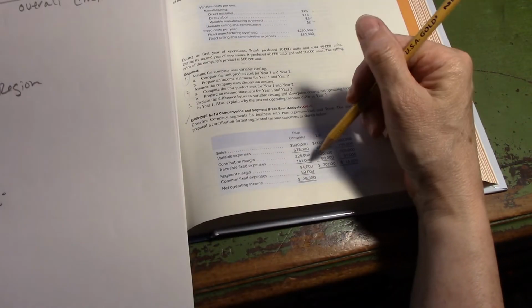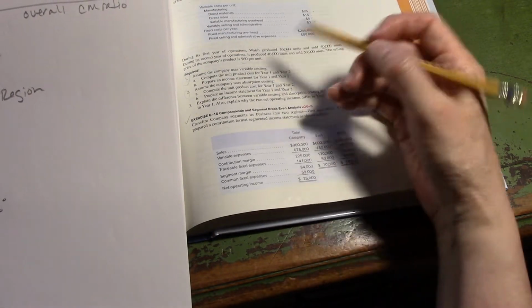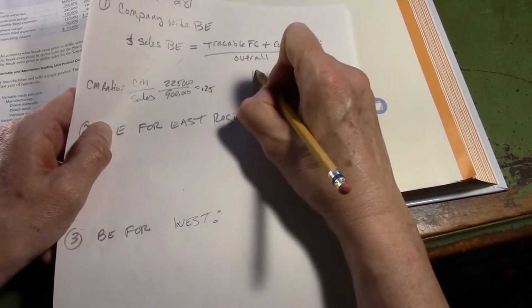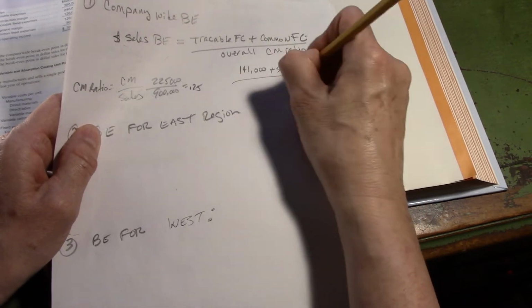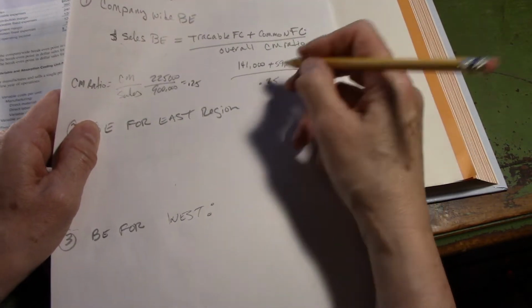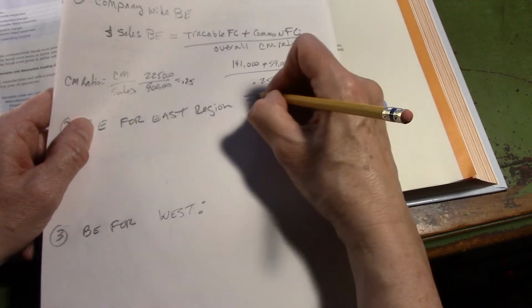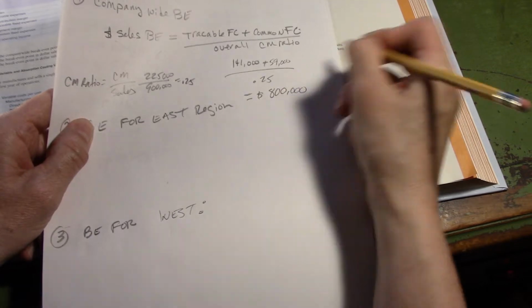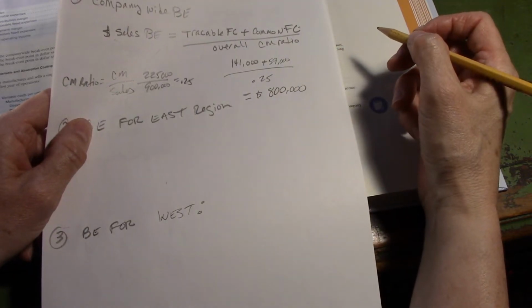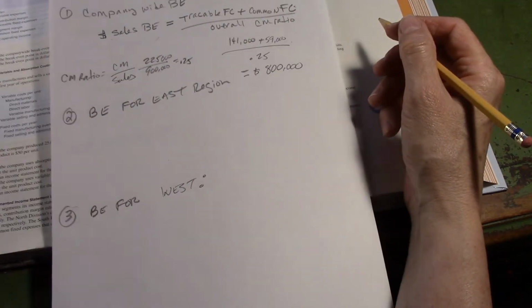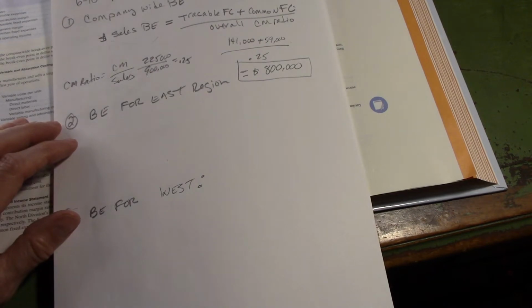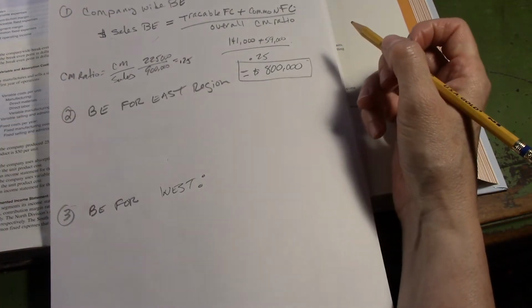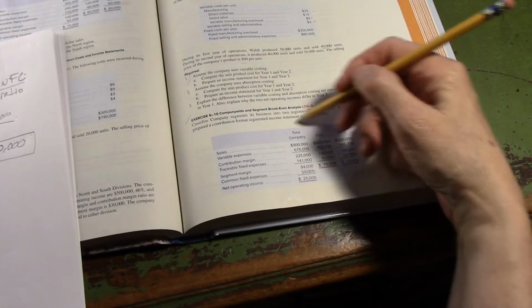So our traceable fixed, and this is for the company, so traceable is 141, and our commons are 59, and that's over 0.25. So that ends up being equal to 800,000. 200,000 divided by 0.25 is 800,000. So that's my break-even for all of it, based on the total company.